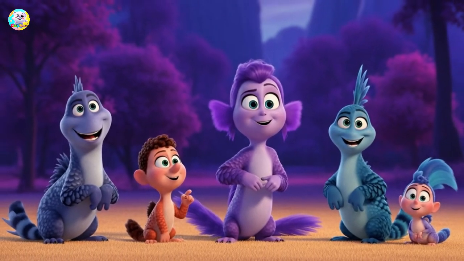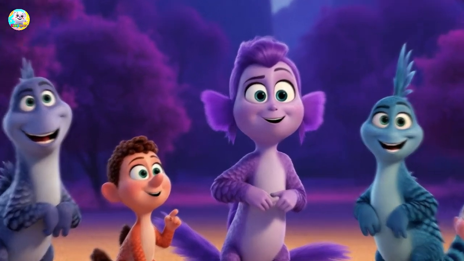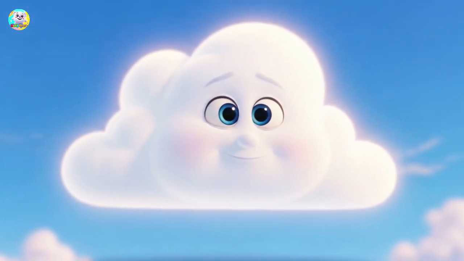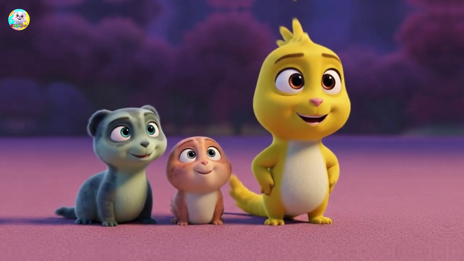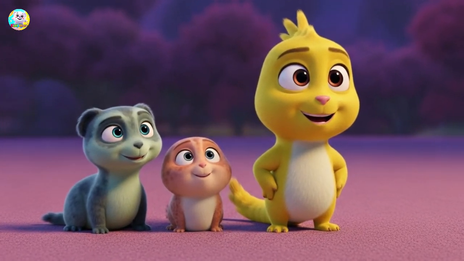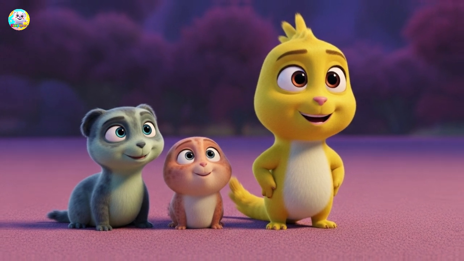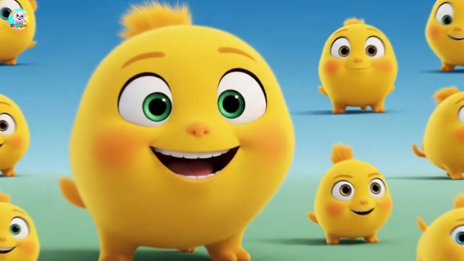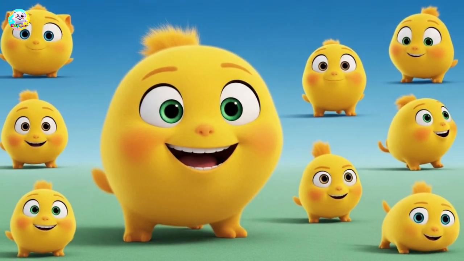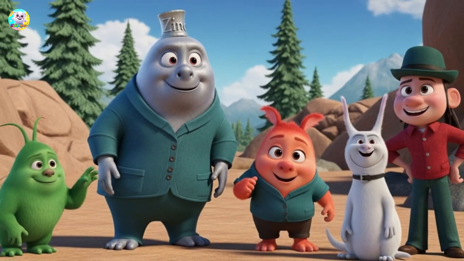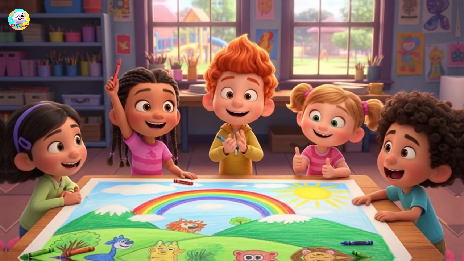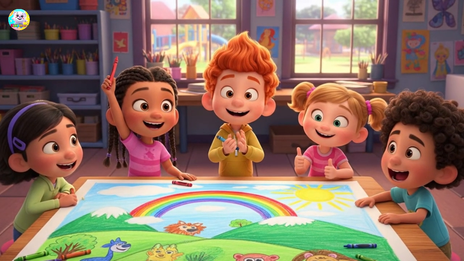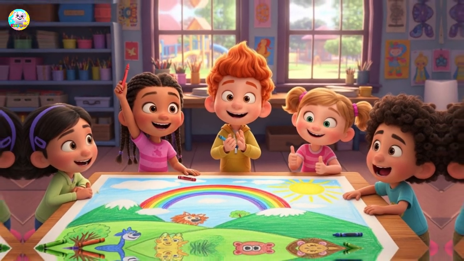U is for umber, dark brown shade. V is for violet, purple parade. W is for white, pure and clean. X is for xanthic, yellowish sheen. Y is for yellow, cheerful and sunny. Z is for zinc, a grayish color funny. Crayons and colors, you did great. Say A to Z and decorate.